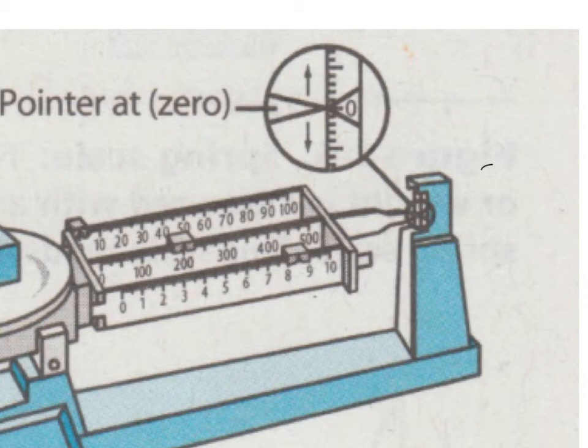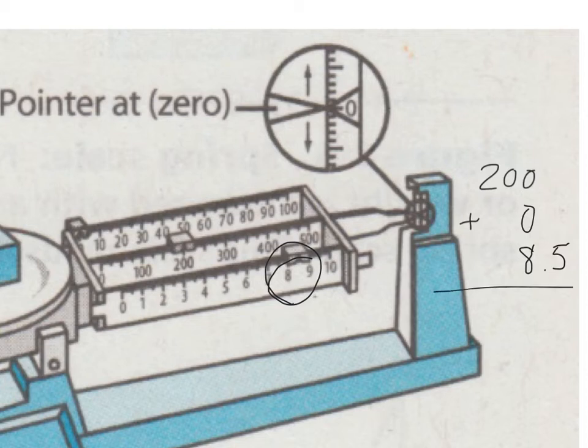So it's going to be 200 plus 0 from the tens section. And this is maybe 8.5, so we'll say 8.5, and that's for the ones. So I'm getting 208.5.